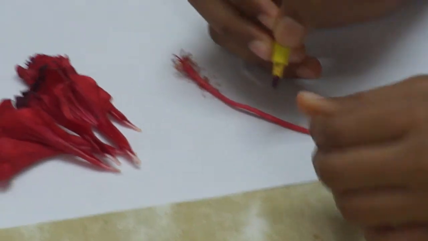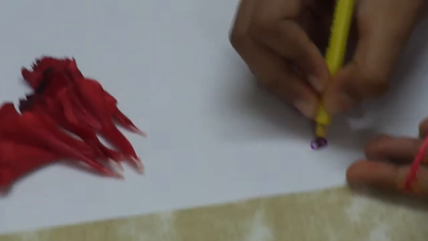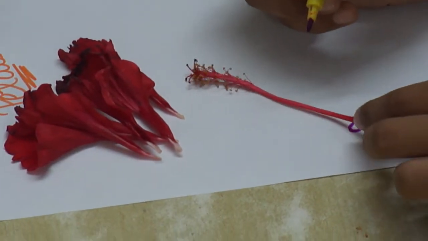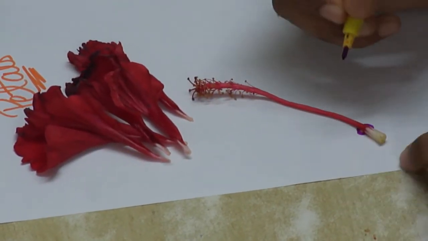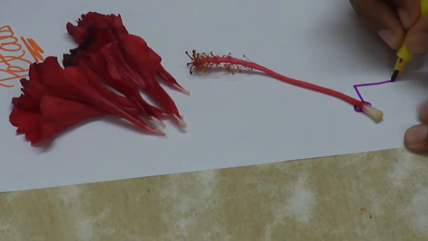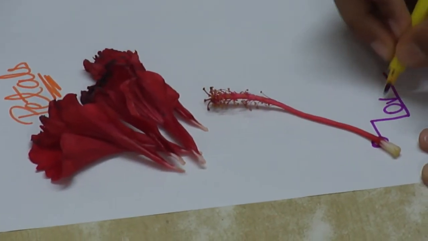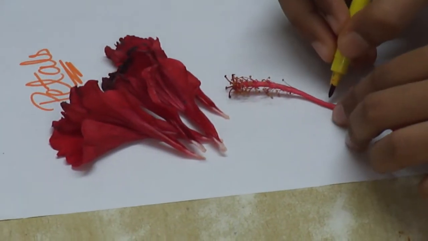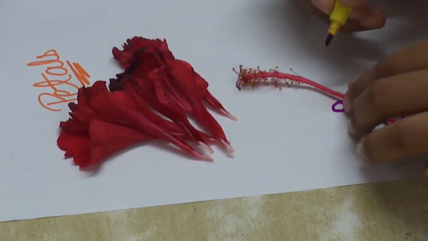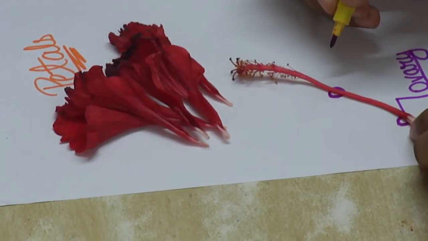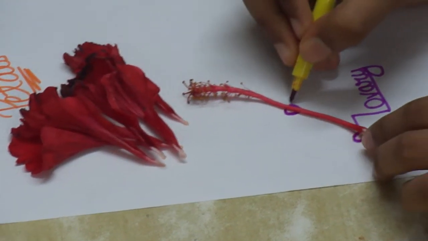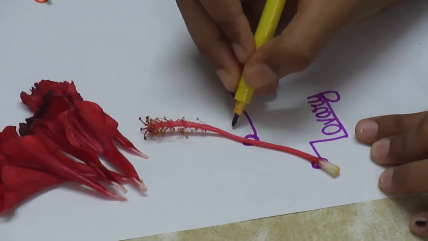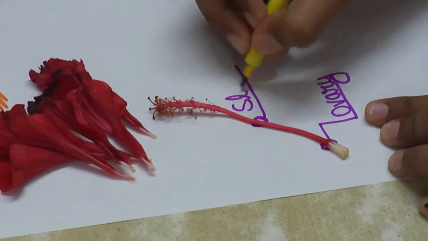So at the last, here the sticky thing, here is this thing, the ovary. This one is known as style, this long slender stem. This is known as the style.